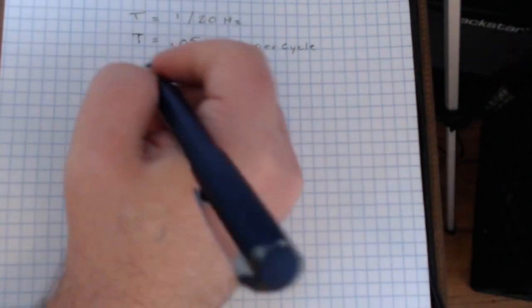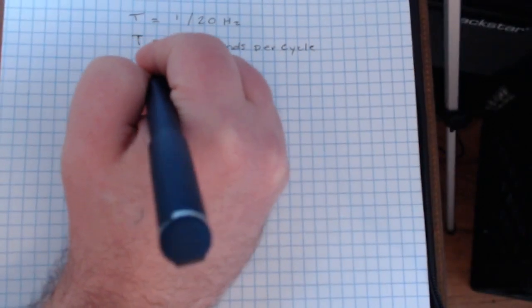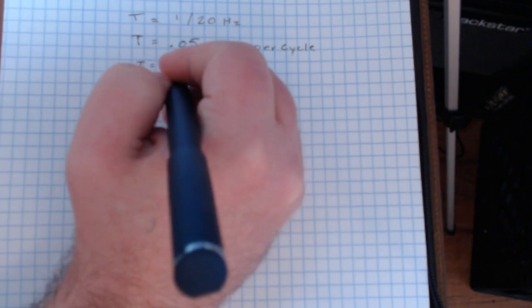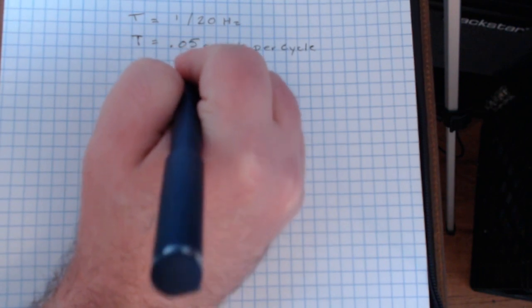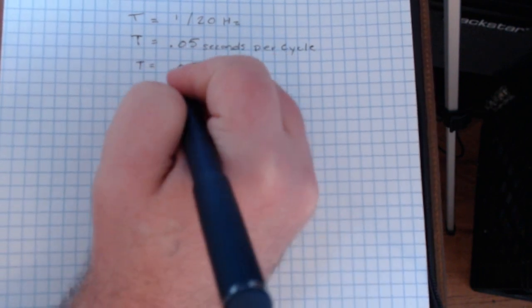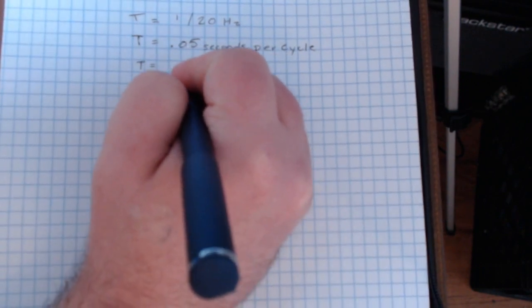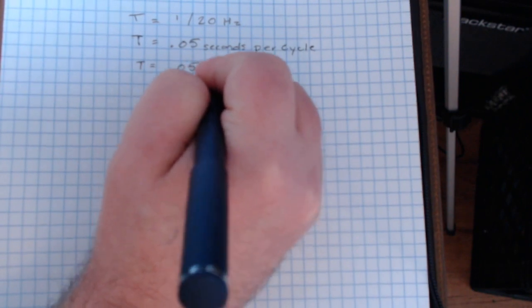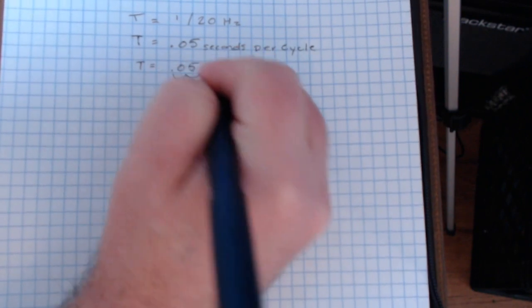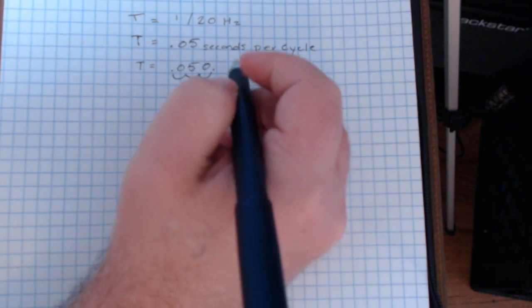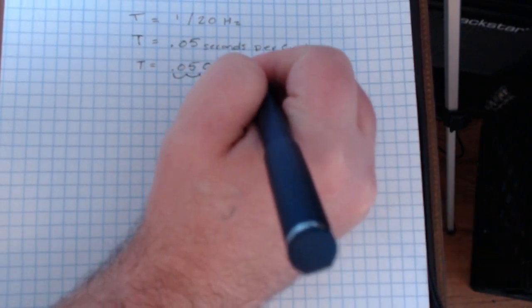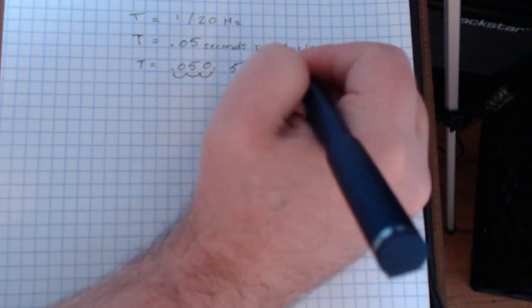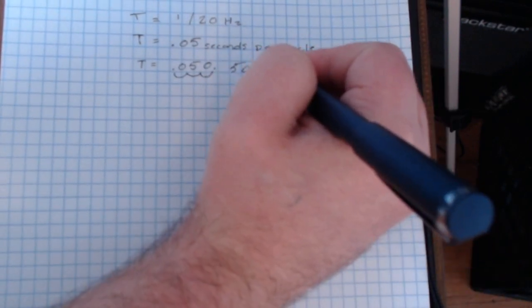If we wanted to represent that a slightly different way, we could go back to our charts and convert this into milliseconds. So we do that, moving the decimal place over 3 points, and we end up with 50 milliseconds, which we can represent as ms per cycle.